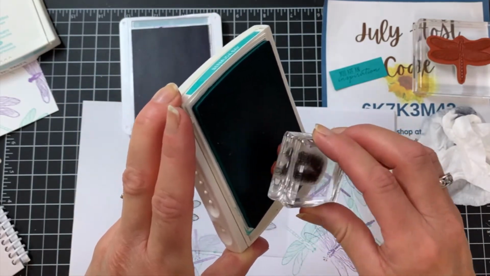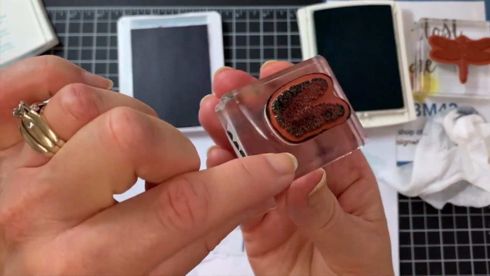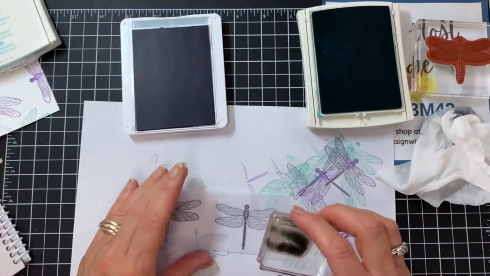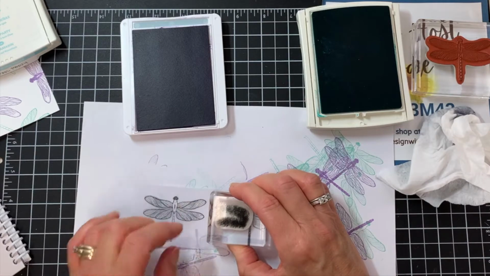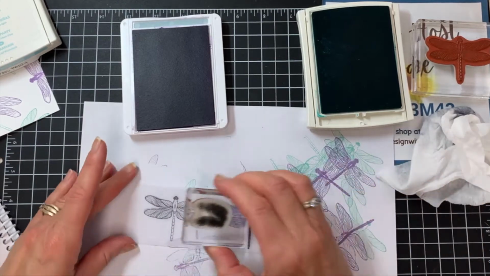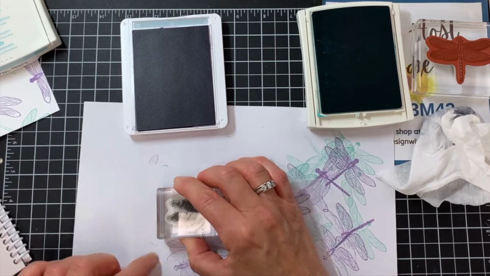You might get a little bit on your block, but that's okay. So I've got, I don't know if you can tell there in the camera, but I've got 2 colors on there. So I'm going to go one side here, stamp it straight down and straight up. And then while I still have it on there, I'm going to do it a second time, and I'm going to go over top of this one.